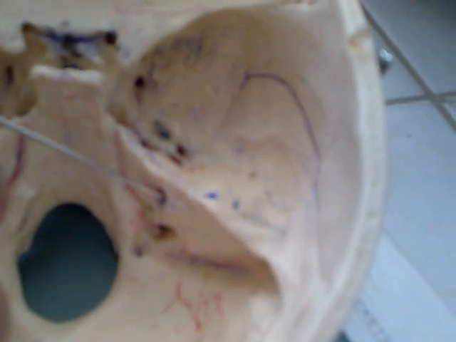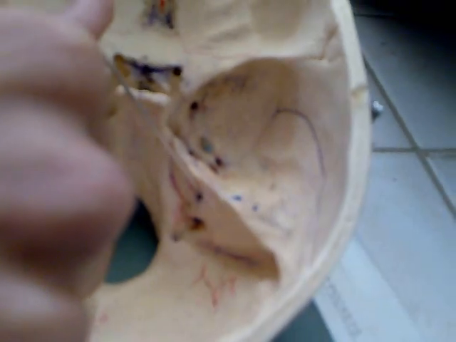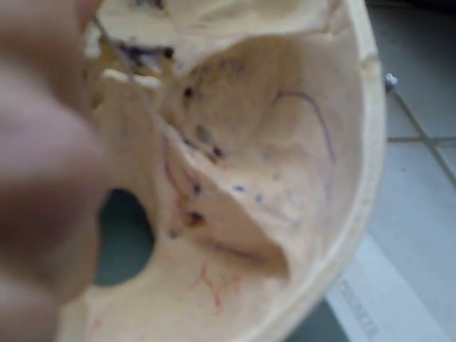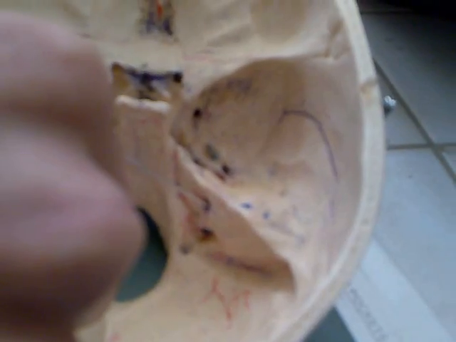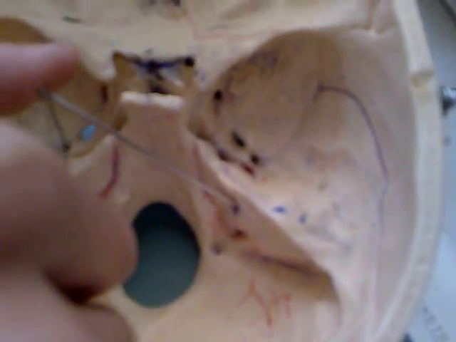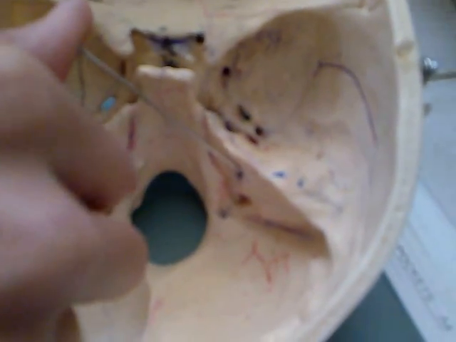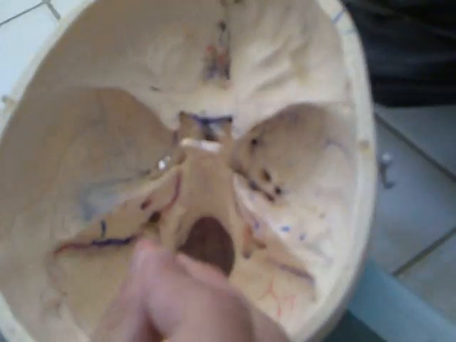Three structures pass through it. These are the vestibulocochlear and the facial nerves. The vestibulocochlear, which is the 8th cranial nerve, and the facial nerve, which is the 7th cranial nerve, pass through this foramen or opening. Another structure also passes through it, which is the labyrinthine artery. As the name implies, it goes to the labyrinth of the inner ear. Then we have the jugular foramen. This is the jugular foramen.